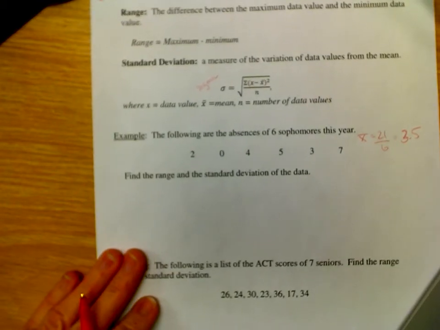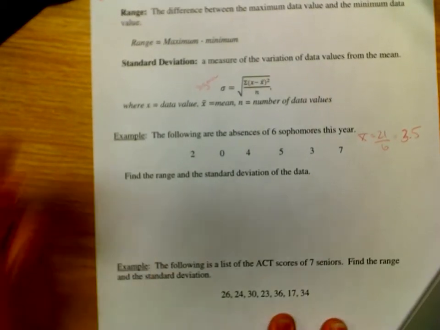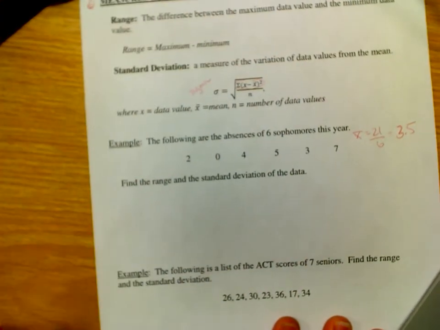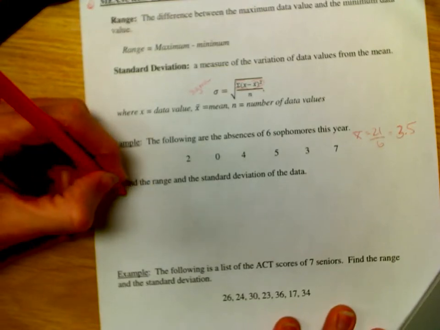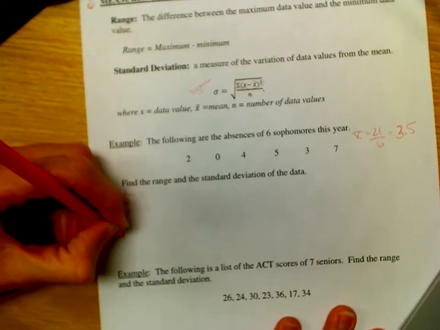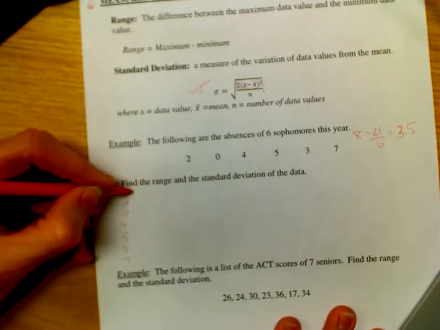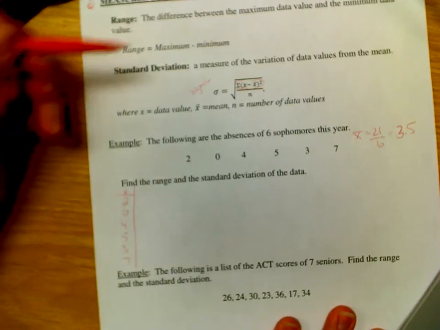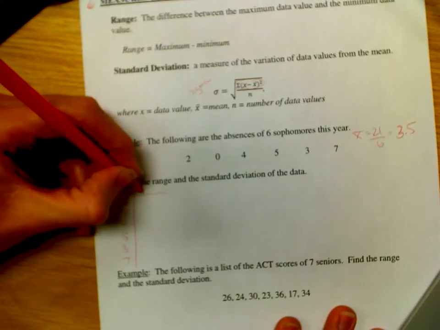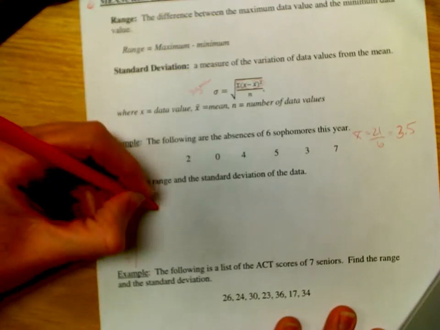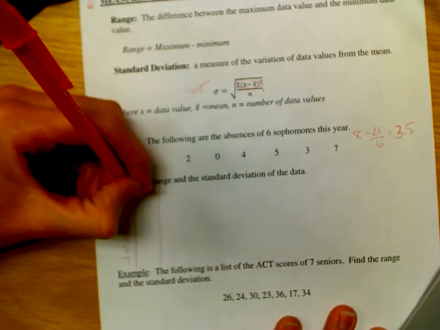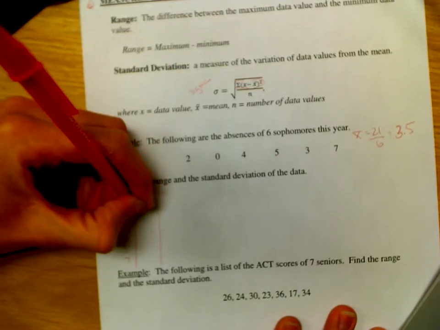Now here's how I set up my problem to solve for the standard deviation. We need to work through the order of operations for this numerator and get a number value to put in there. So here's what I do. I make a chart. My first column is just going to be my data values, and I'm just going to write those in vertical form instead of horizontal. Working through the order of operations, the next thing I would do is work what's inside the parentheses, and that tells me take each data value and subtract the mean. Well, we already found our mean to be 3.5, so I'm going to take each one of these numbers and subtract 3.5. That will give me the following values.